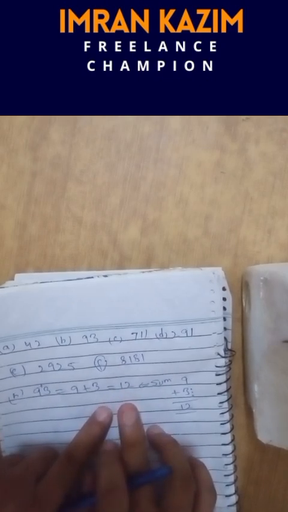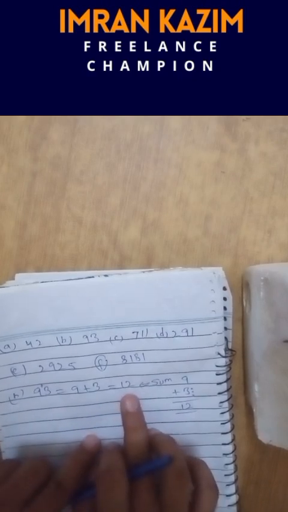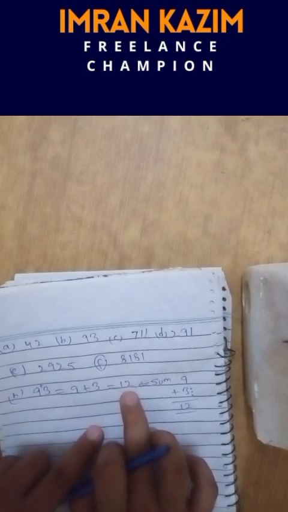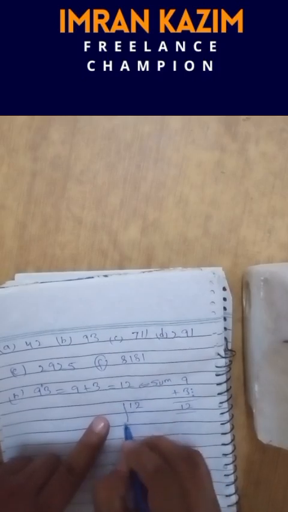Now we want to check if this 12 is divisible by 3 or not. Yes, this 12 is divisible by 3 because this 12 comes in the table of 3. 3 ones are 3, 3 twos are 6, 3 threes are 9, and 3 fours are 12. Here 3 fours are 12. 12 minus 12 we have 0, so this 12 is completely divisible by 3. This means this number is also completely divisible by 3, and we are not going to divide it.